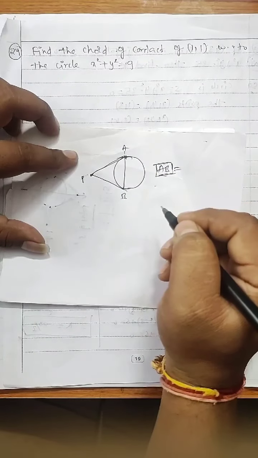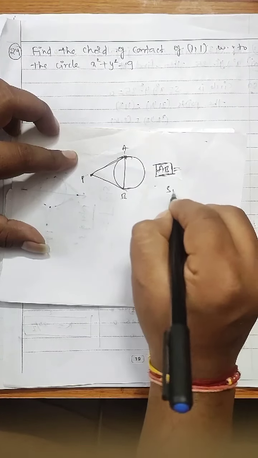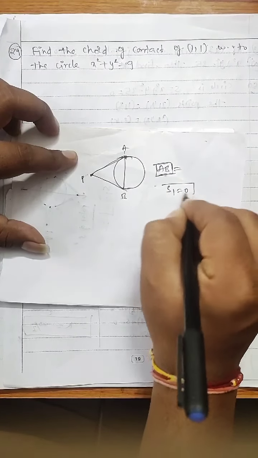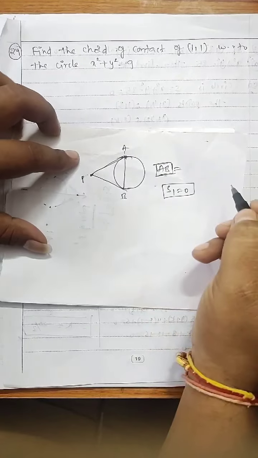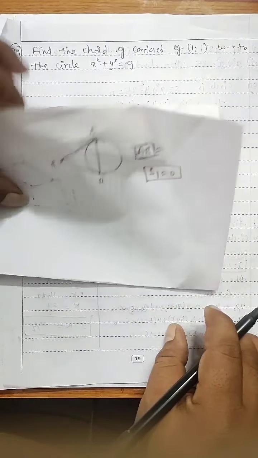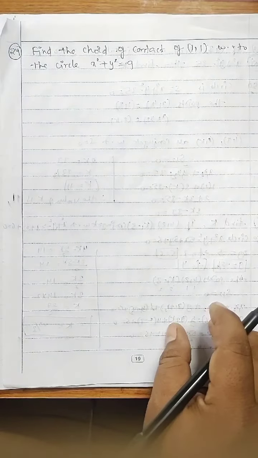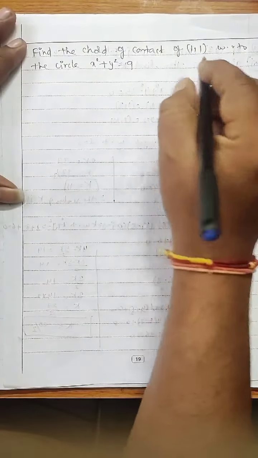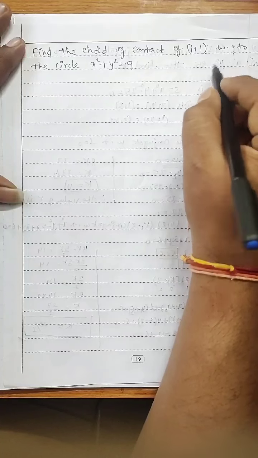What is the formula for the chord of contact? It's nothing but S1 is equal to 0, like the tangent formula. S1 is equal to 0 is the formula for the chord of contact. Therefore, we apply the same formula here. So now, what is given here? This is the circle equation, that is x square plus y square is equal to 9.